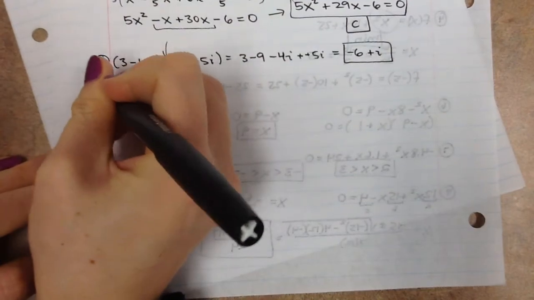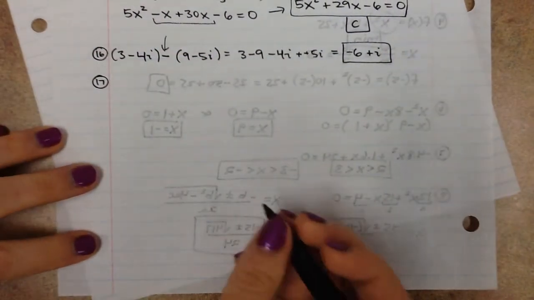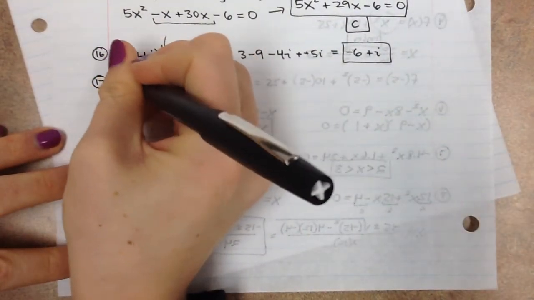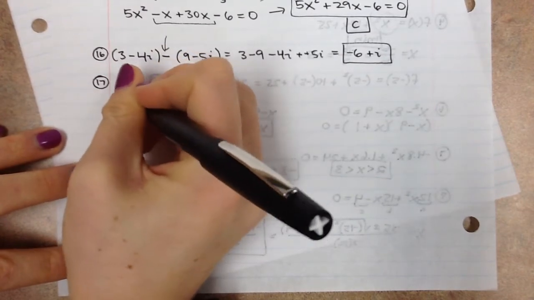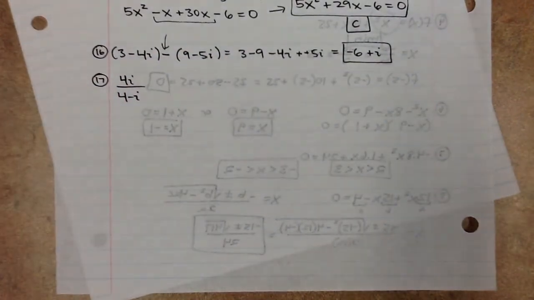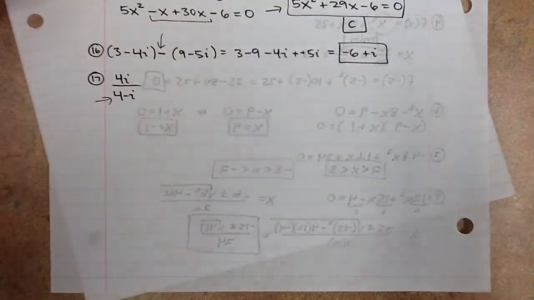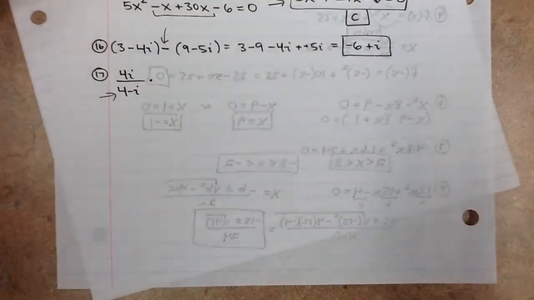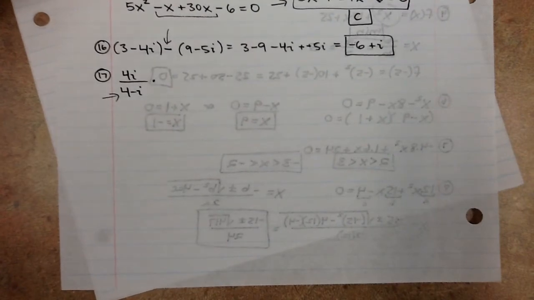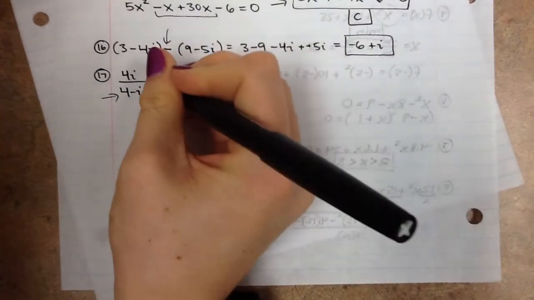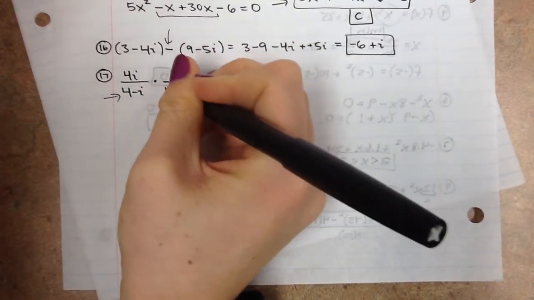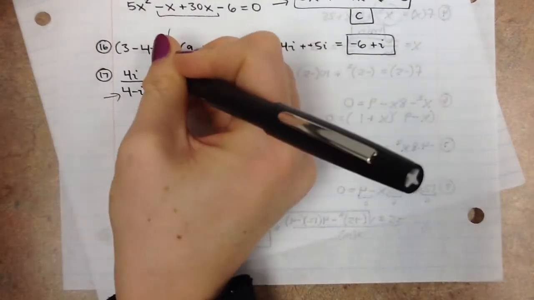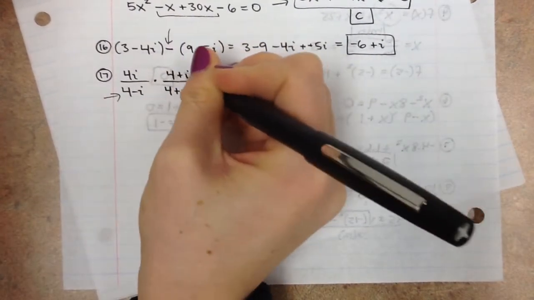Okay, 17. 17, we've got 4i over the quantity 4 minus i. What you do to simplify these, remember you're not allowed to have imaginary numbers in the denominator. And so you take the conjugate of the denominator. Conjugate is the same expression, but you switch the middle operation. So instead of subtraction, we do addition. So you multiply by 4 plus i. That's called the conjugate, which means you also multiply the numerator by 4 plus i.